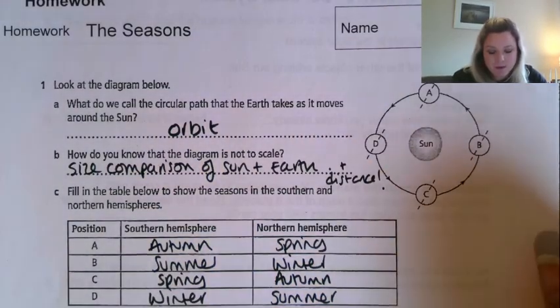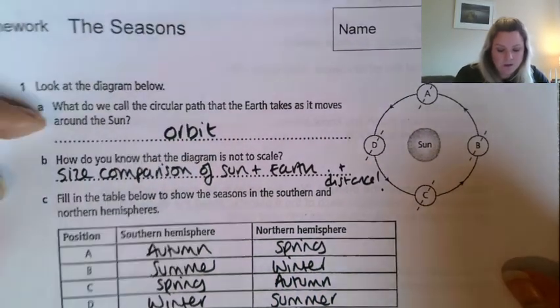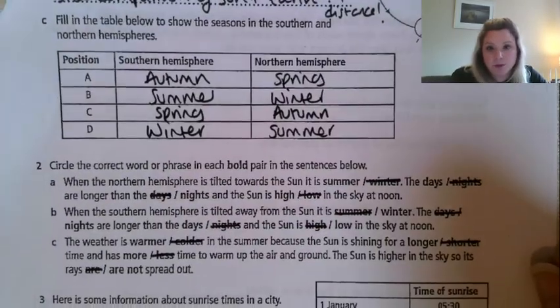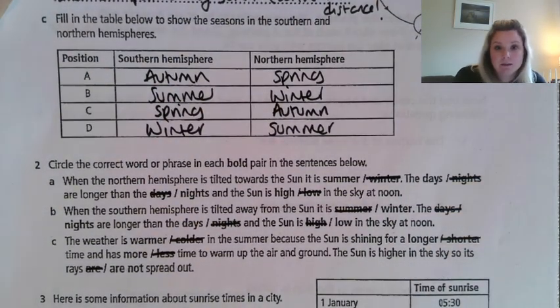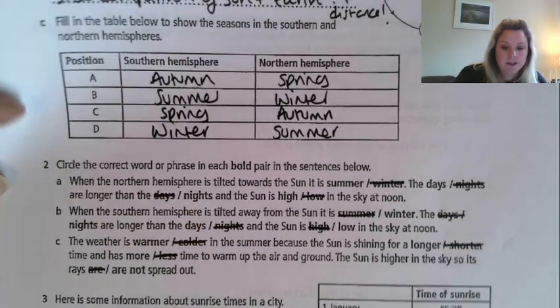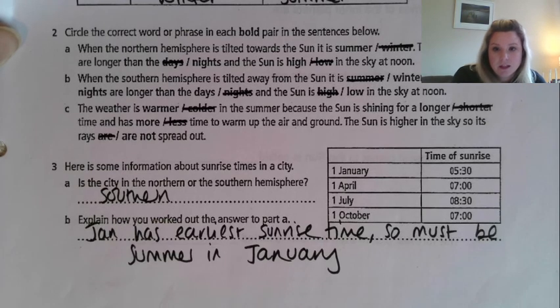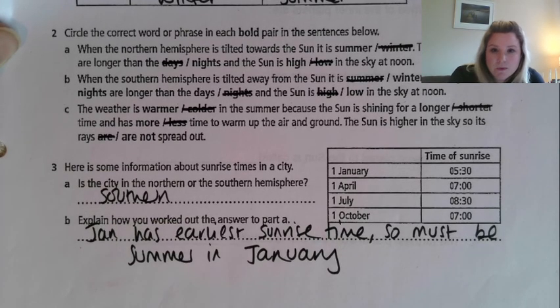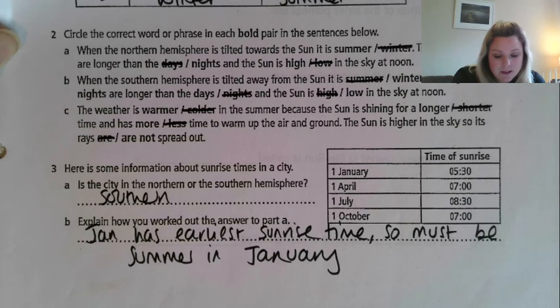So I answered those in a wee bit of a funny order. For 2, here are the answers. I'm not going to bore you by reading through it. You can pause and fix any that you maybe got wrong. And then for 3, this is for one city, all the different sunrise times, and you had to figure out whether it was southern or northern hemisphere.